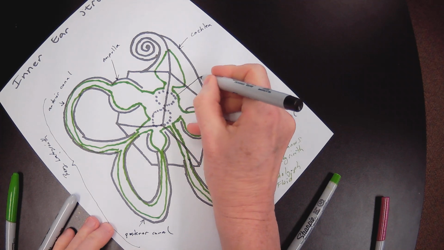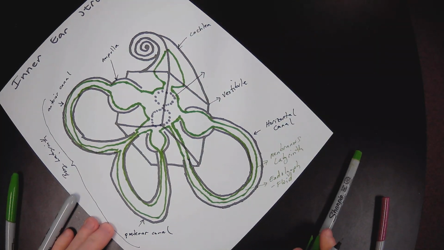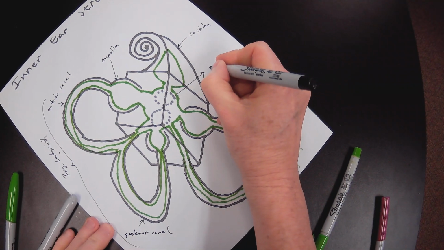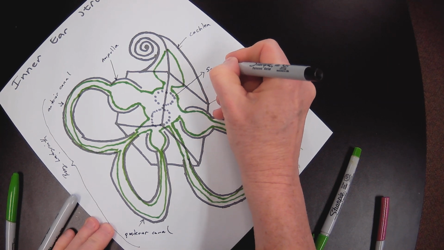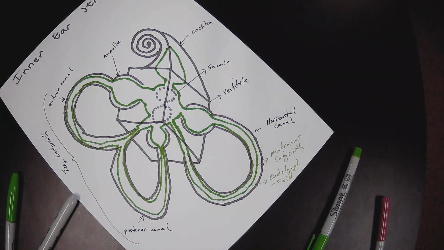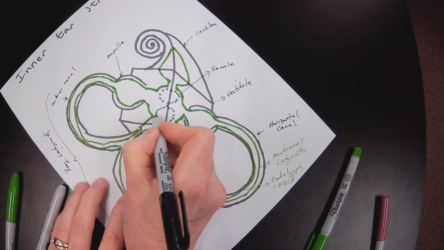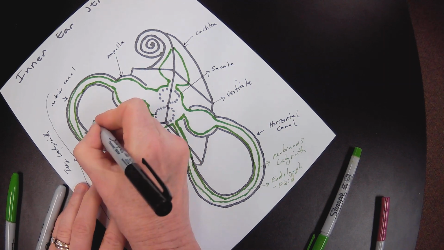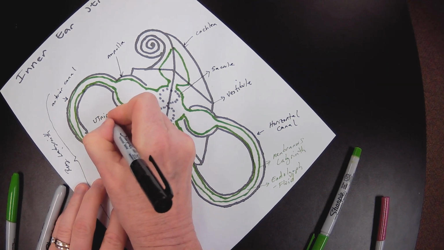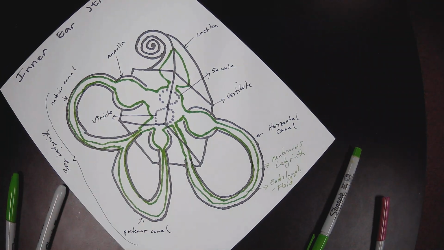The one that's closest to the cochlea is called the saccule, S-A-C-C-U-L-E. And the one that's furthest away from the cochlea is known as your utricle, U-T-R-I-C-L-E. Your saccule's closest to the cochlea, utricle's further away.